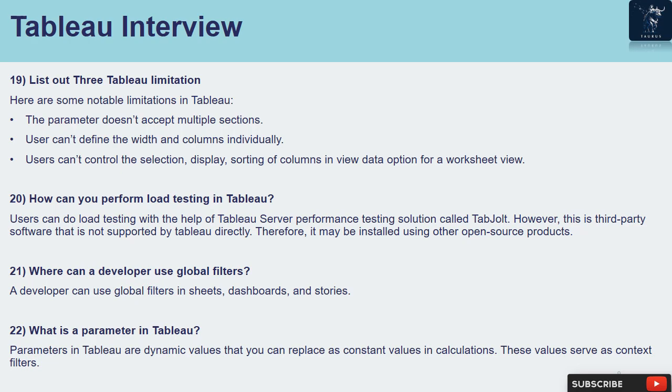20. How can you perform load testing in Tableau? Users can do load testing with the help of the Tableau Server performance testing solution called TabJolt. However, this is third-party software that is not supported by Tableau directly. Therefore, it may be installed using other open-source products.